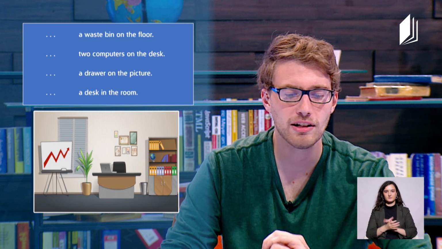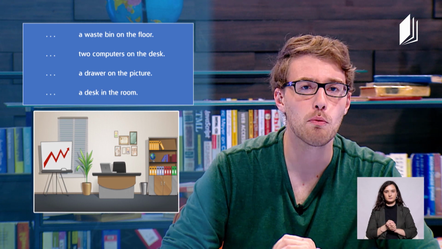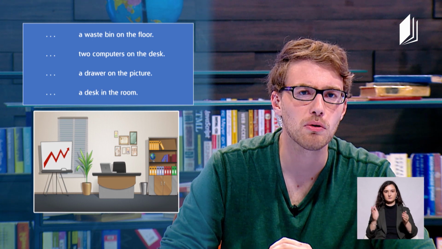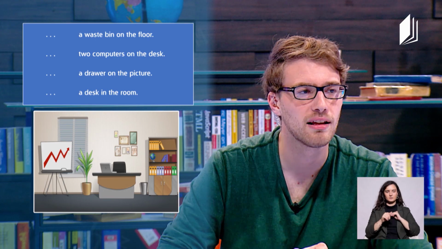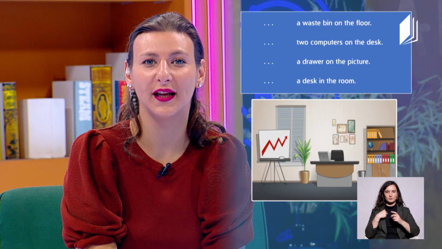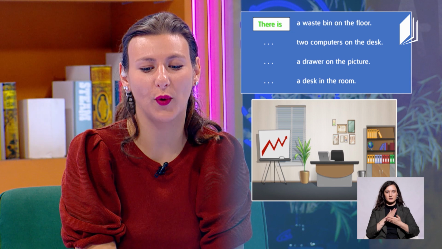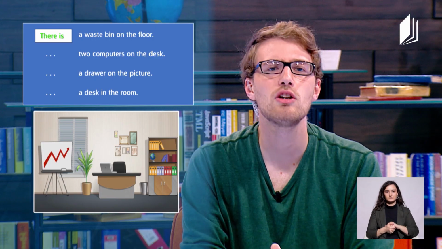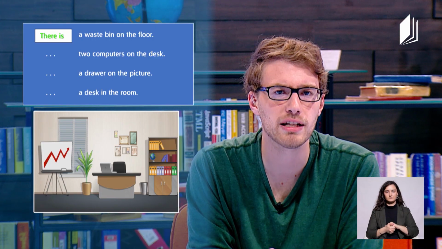Right. And for 5, Helen, a waste bin on the floor. What goes to the beginning? In the first one, we need there is a waste bin on the floor because I see a waste bin on the floor. Great. And 2 computers on the desk.